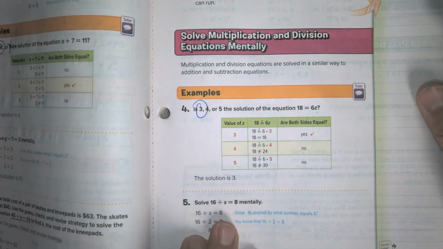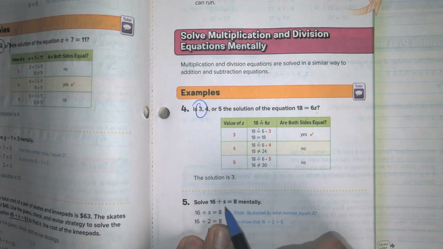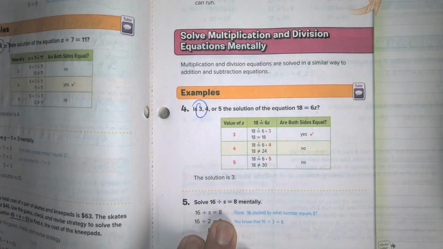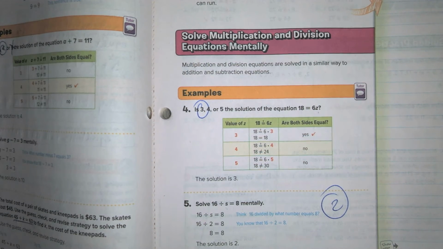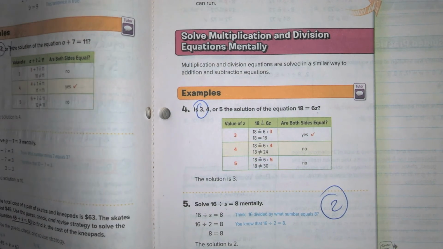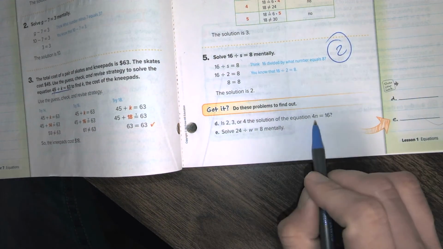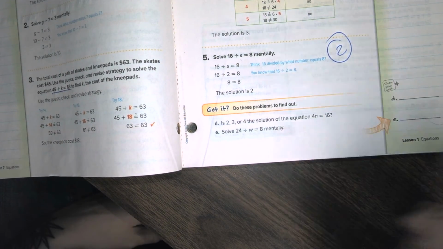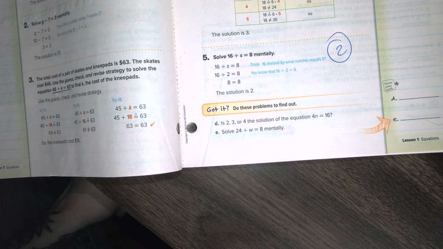Okay, number 5. 16 divided by blank, or S, equals 8. 16 divided by what? 2 is your solution. All right, so D and E down here. 4N equals 16. So out of the 3 numbers here, what would be the solution? 4.